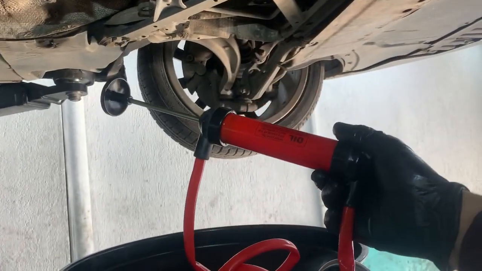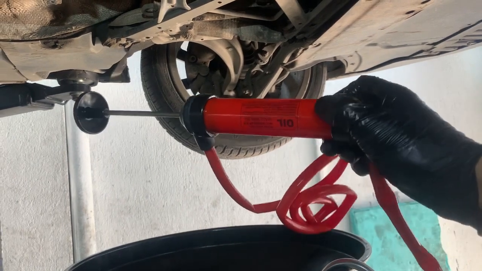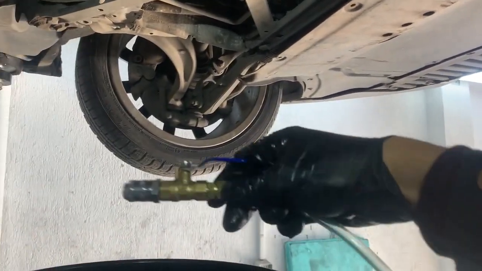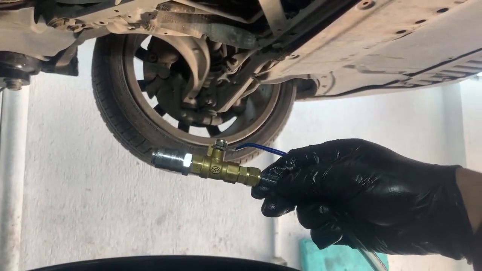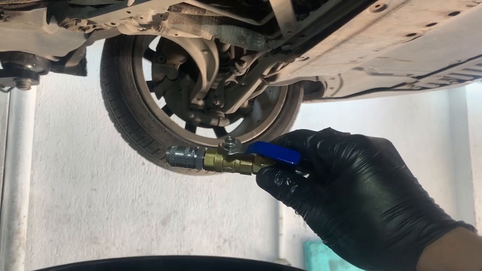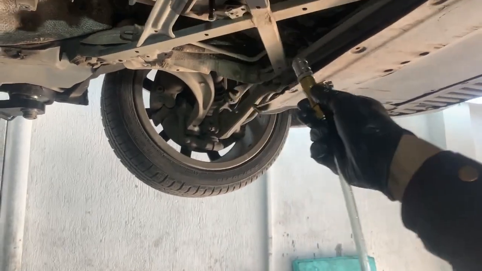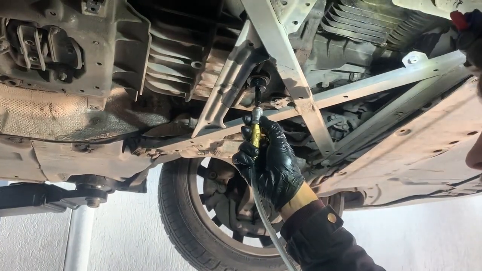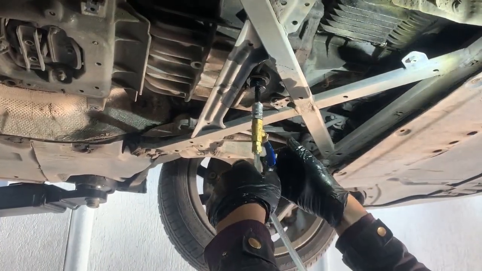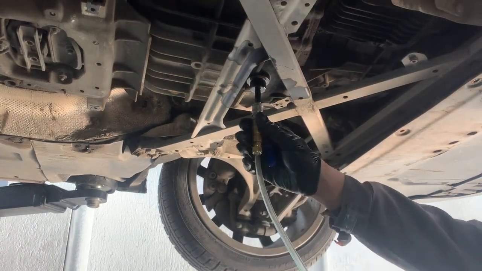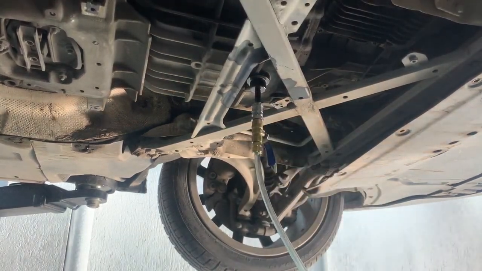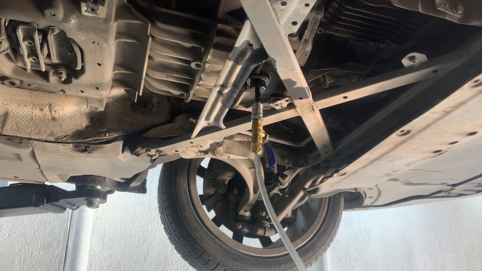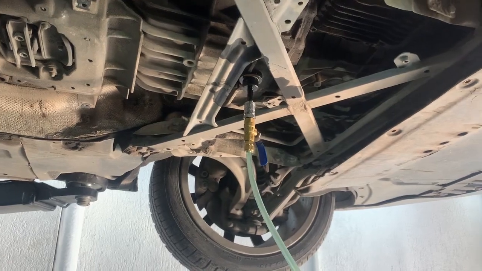This is the pump that I'm going to use to fill in the oil. This is the tool that I'm going to put on the fill plug, so that when I pump in all the transmission fluid, I can stop it from coming back out. And now I'm going to start pumping about 6 liters of oil in.